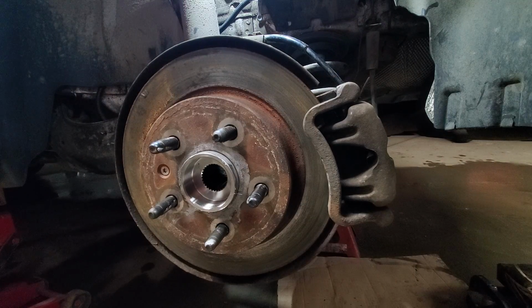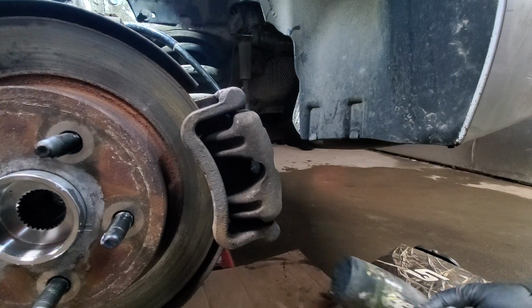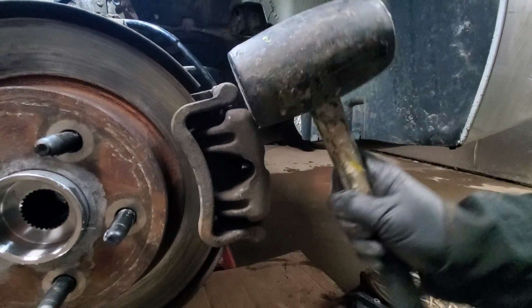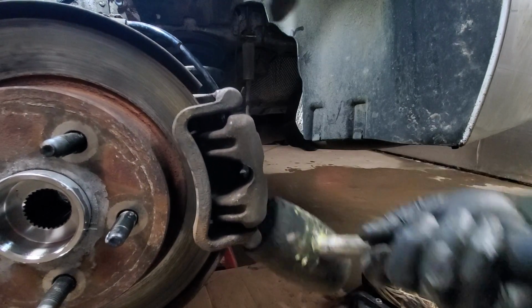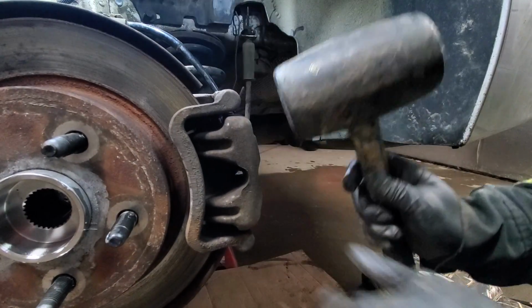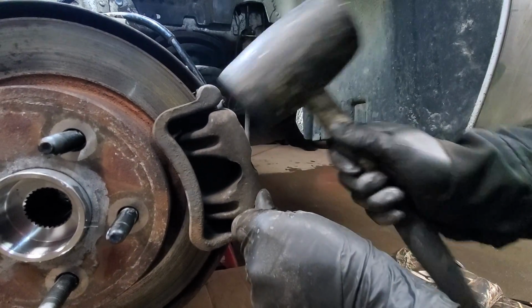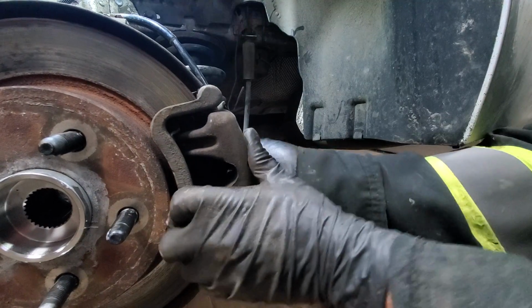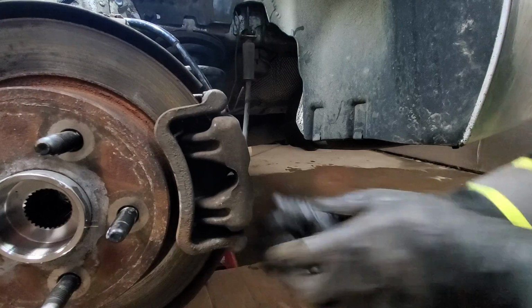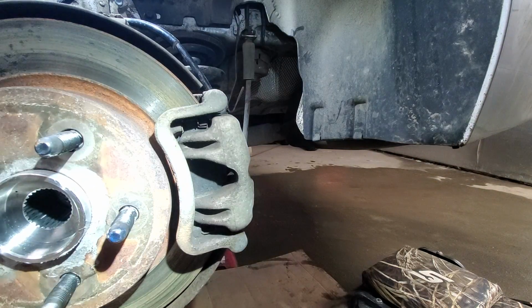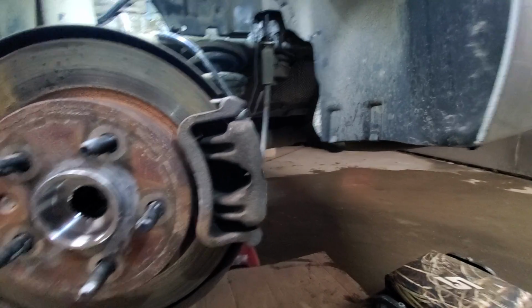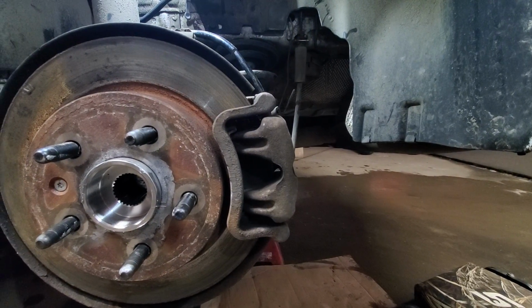Okay, I'll just use a rubber mallet to get it in place. Ideally, you would like to pull those pads apart and clean everything, but it's kind of out of the scope of this job. Now we'll just install those bolts.